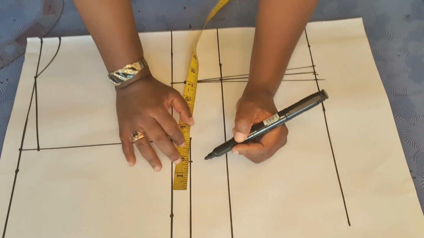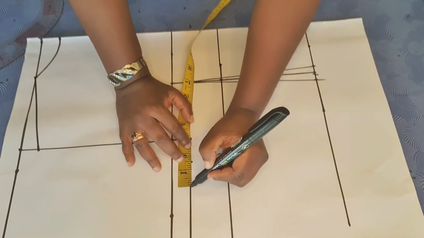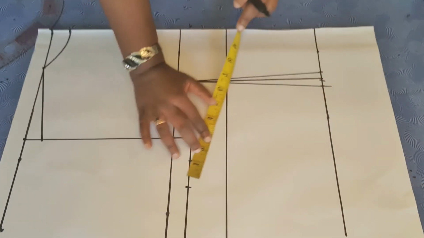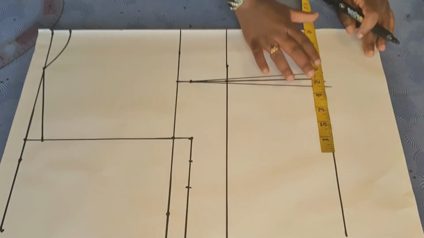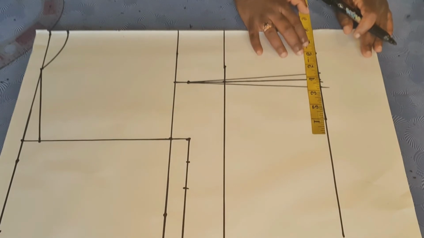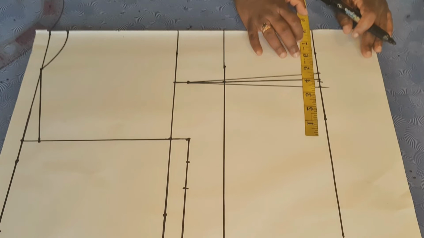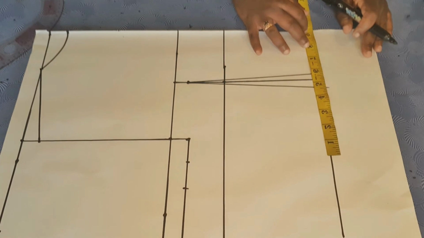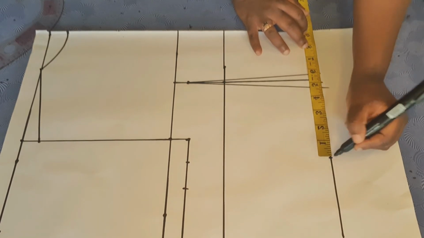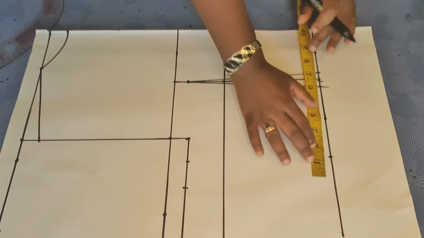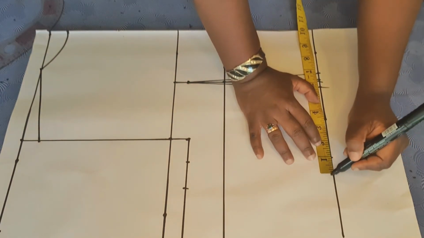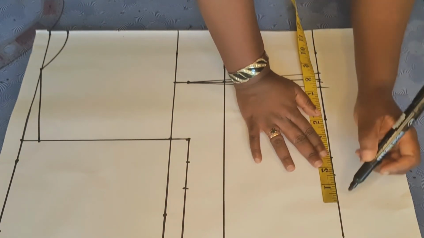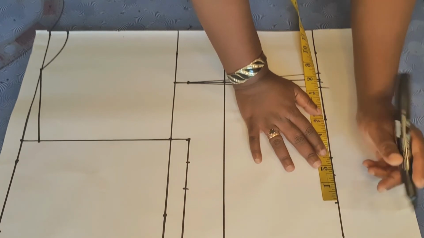We used 1.5 inches for the side seam, so we're going to place it here. Our waist measurement is 37 inches. So 37 divided by 4 gives us 9.25. So you're just going to measure that 9.25 there, and then you need to put back this 1 inch for the dart, plus 1.5 sewing allowance.